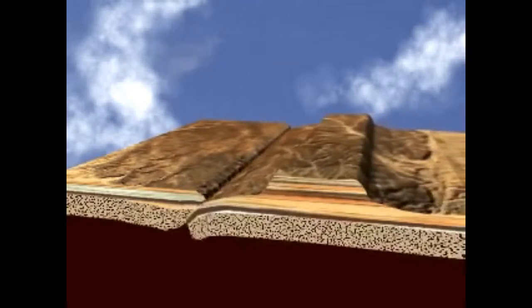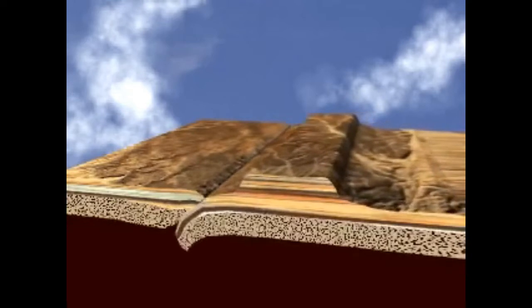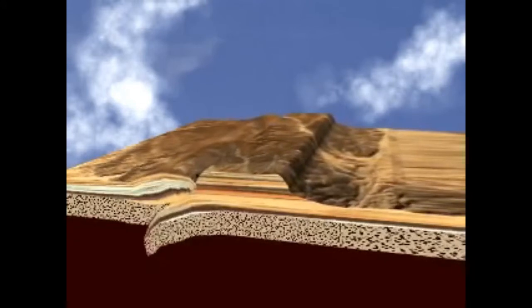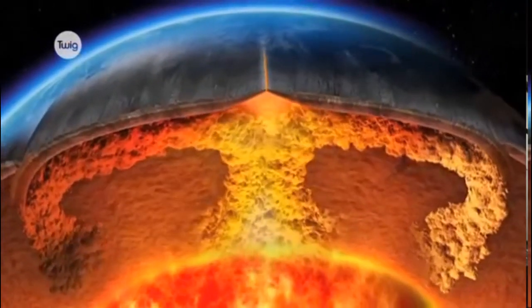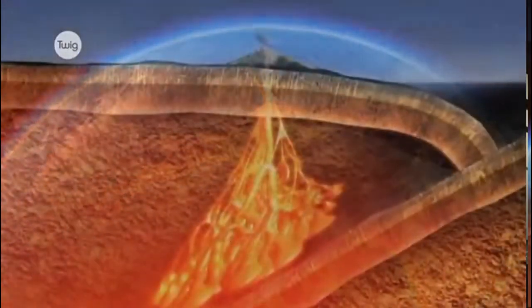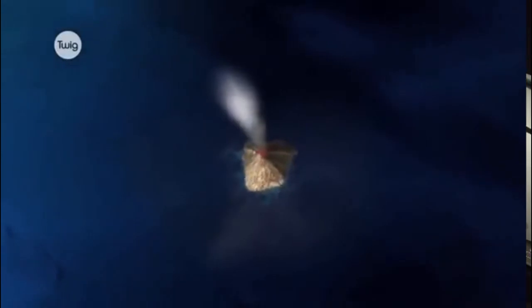Oftentimes, the heavier plate will slide underneath the lighter plate and create a subduction zone, which is basically a huge trench. The friction from the collision will cause the Earth's mantle to heat up and become molten magma. The magma rises up to the Earth's surface and creates active volcanoes.